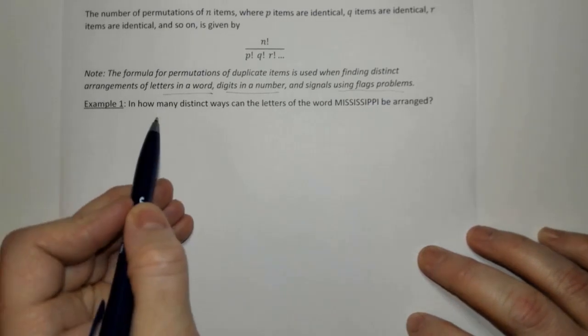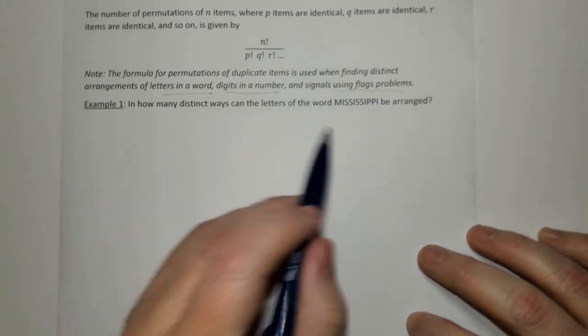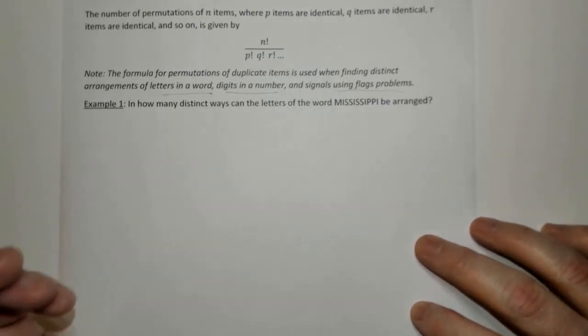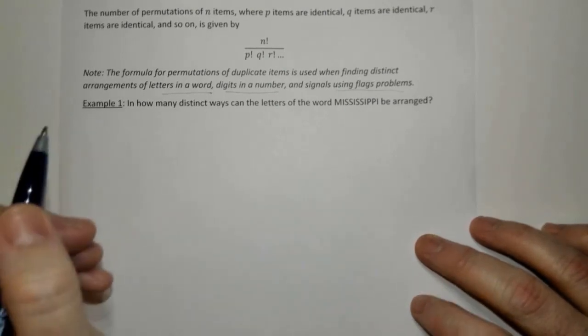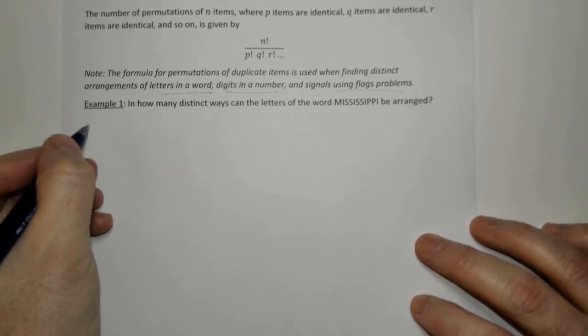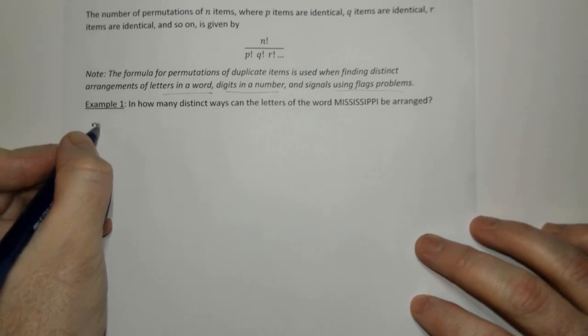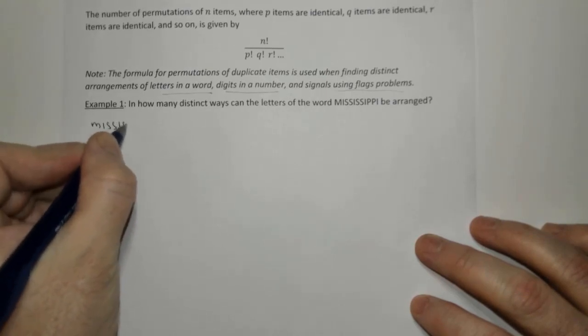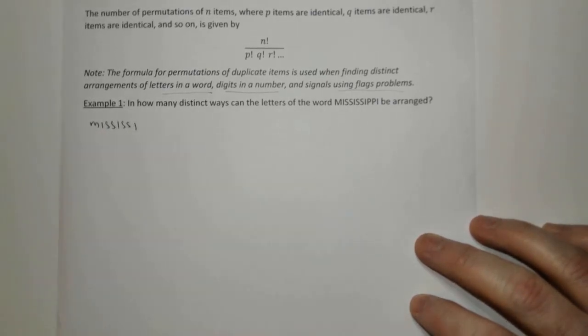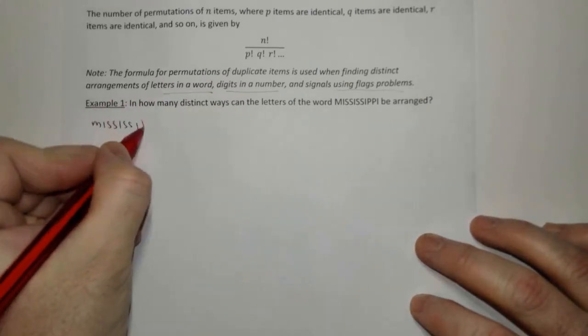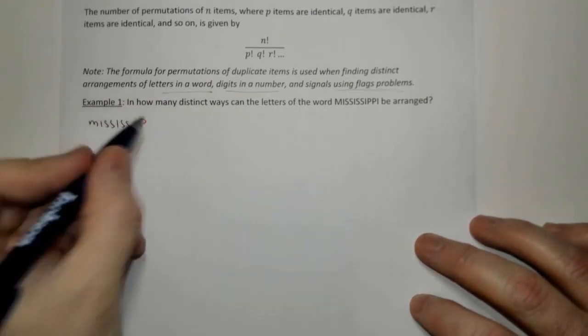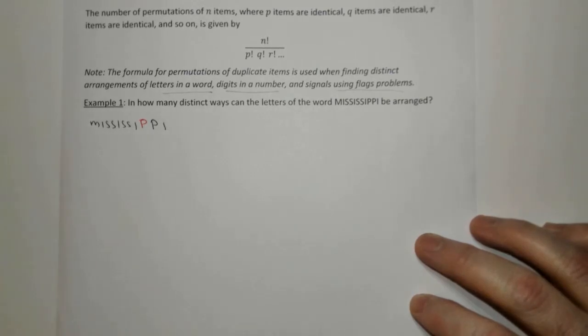So in how many distinct ways can the letters of the word Mississippi be arranged? First, let me indicate what I mean by distinct. So here we have M-I-S-S-I-S-S-I. Let me do it this way. I'll put the first P as red and the second P as black.